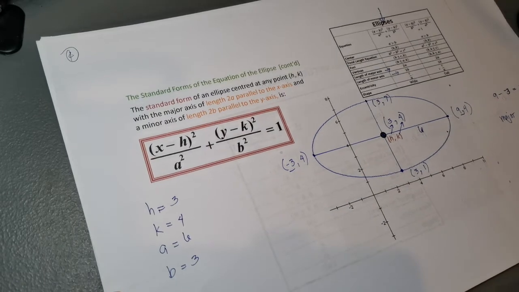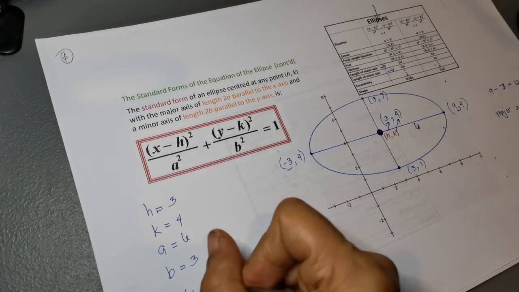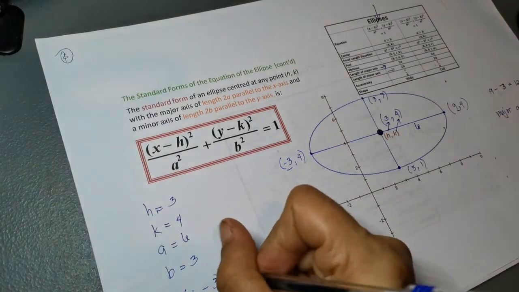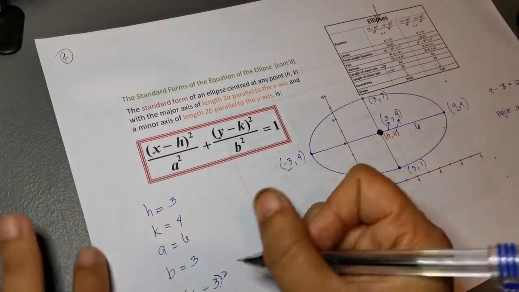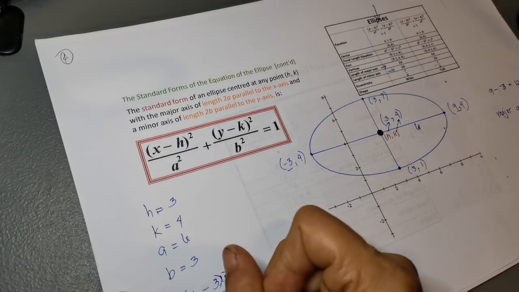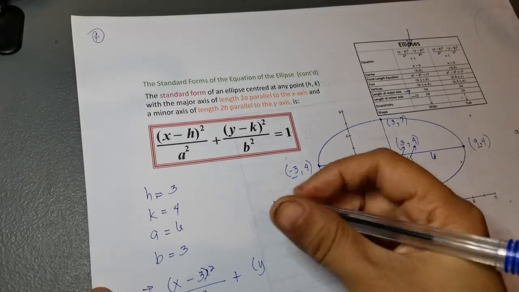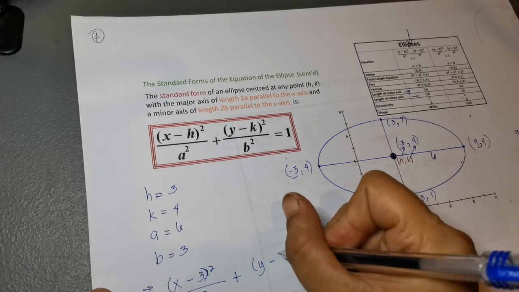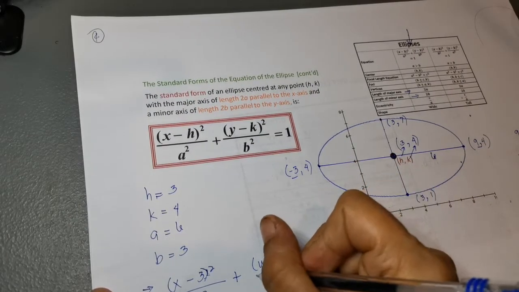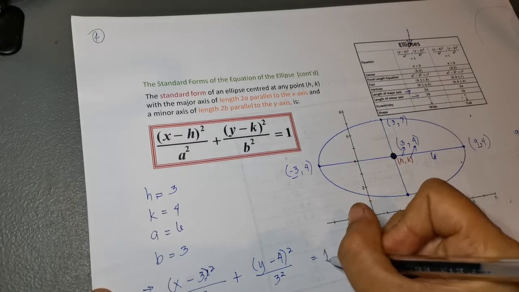Ayan. Therefore, our equation is x minus our h is 3, quantity squared, over a squared is 6 squared, plus y minus k natin is 4, quantity squared, over 3 squared equals 1.